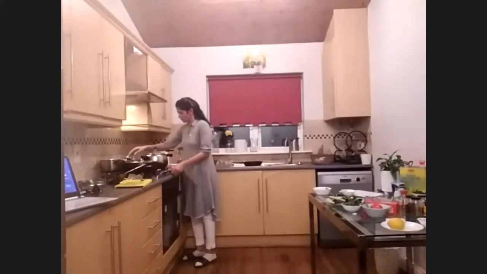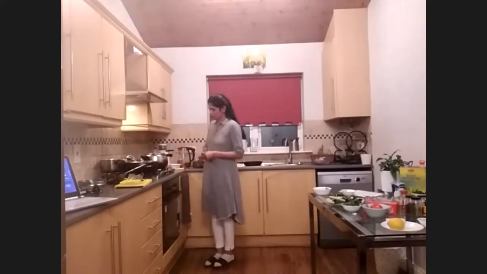Is the frying pan on a low or medium heat? It's all on a low heat towards the end. When you're heating the ghee, you can put it on a high heat and then turn it down to a low heat.